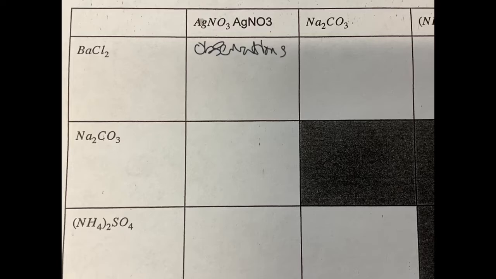So for example, when I mix silver nitrate with barium chloride, how do they trade partners to make new products? The biggest thing to remember is that these things are floating around as ions.